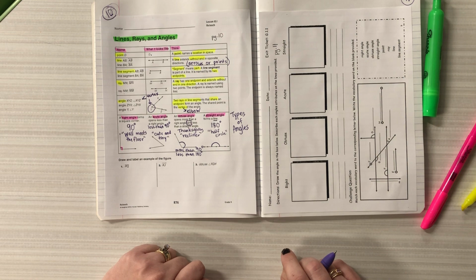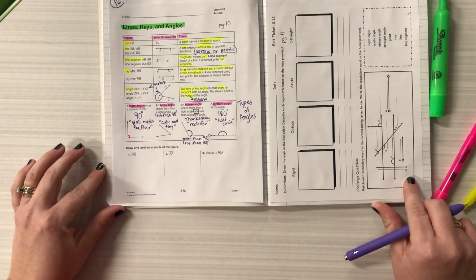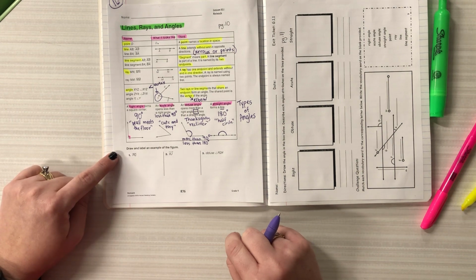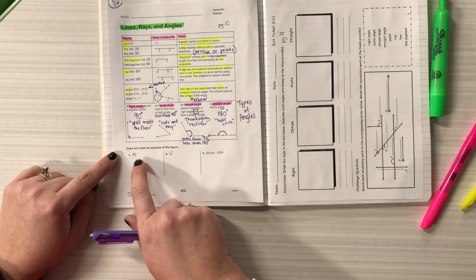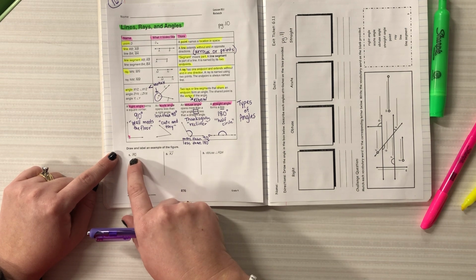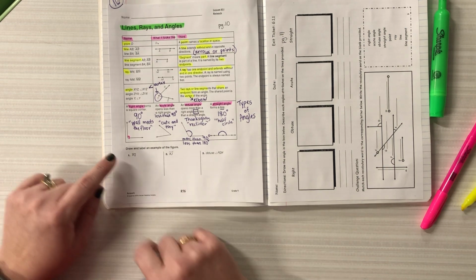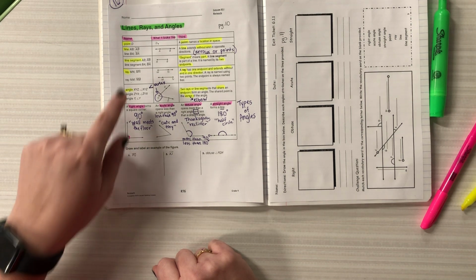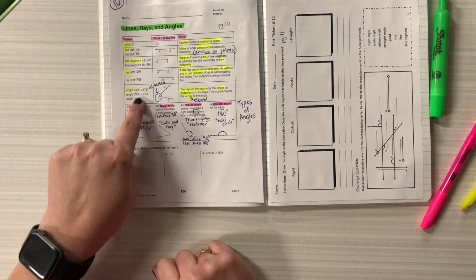The last section on our left side is asking us to draw and label an example of the figure. So it's important for us to look at the symbol above the letters or points to know what they're asking us to draw. So this first example has a straight line, and I look back at my box of examples.